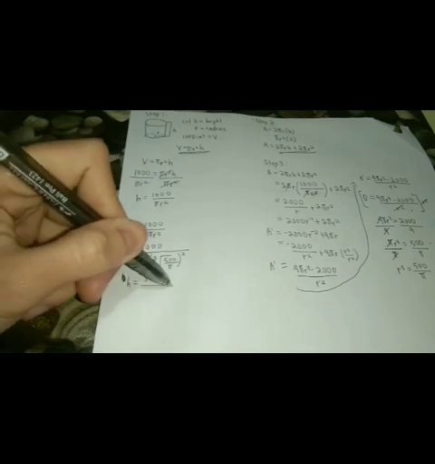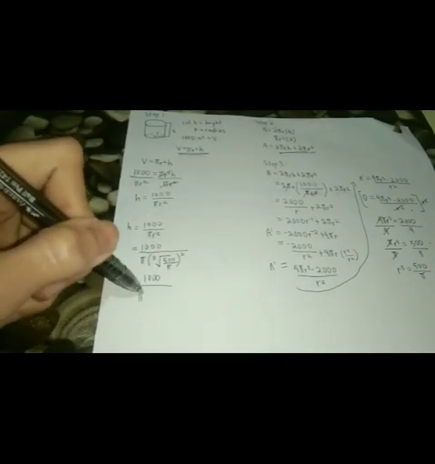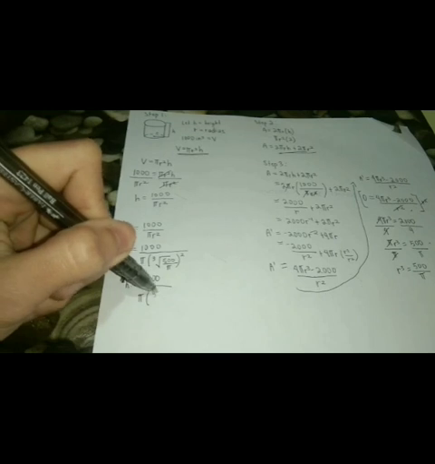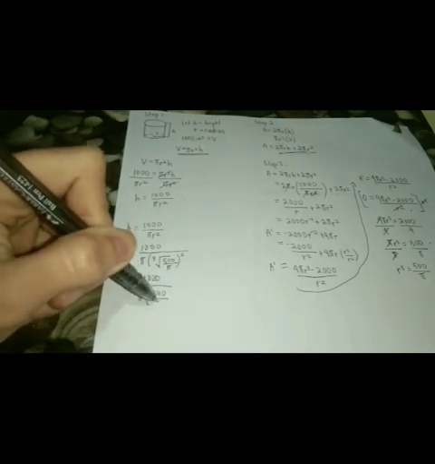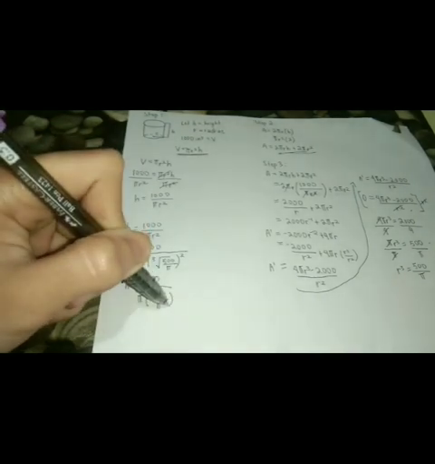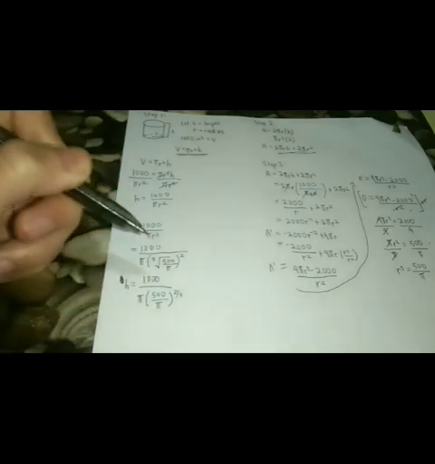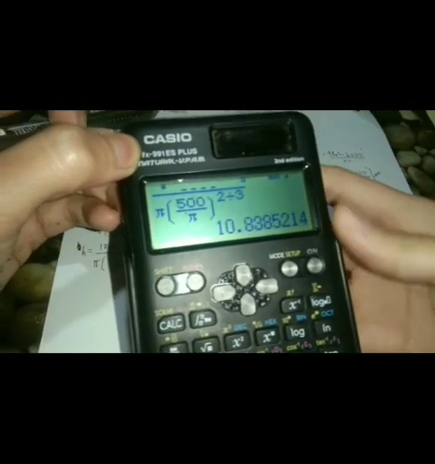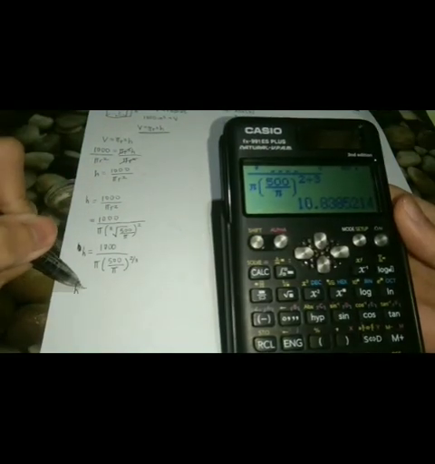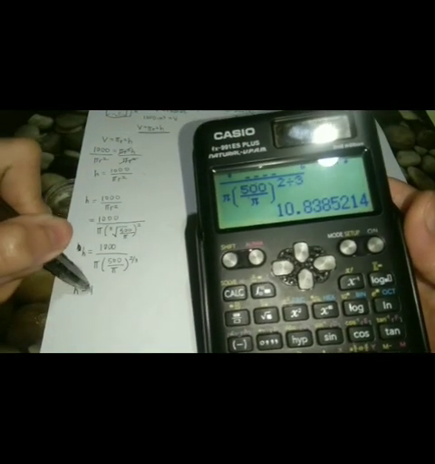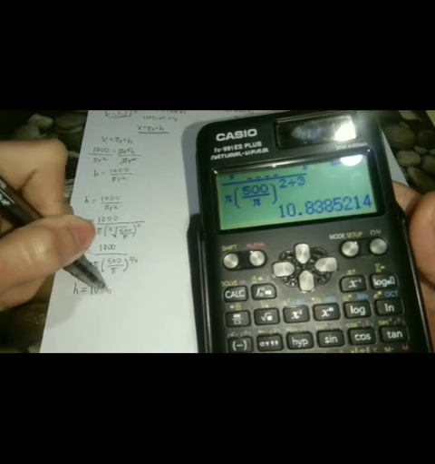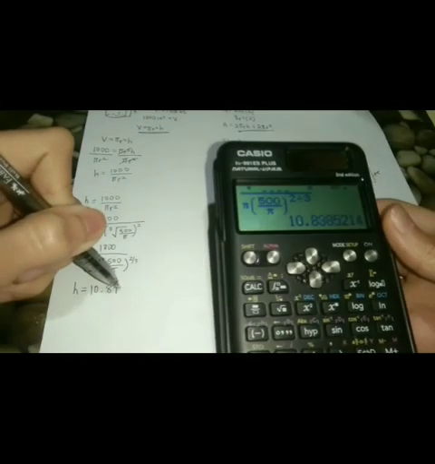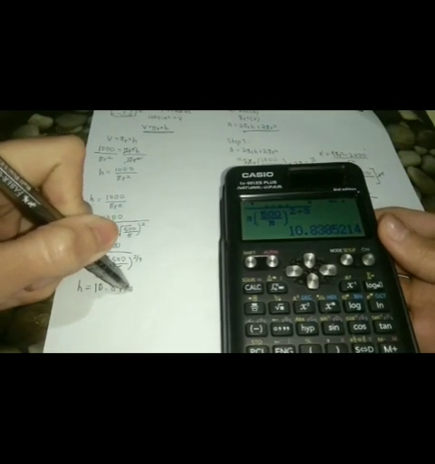To get rid of the cube root, it will turn into h is equal to 1,000 over pi times 500 over pi raised to 2/3. And using the calculator, it will give us h, or the height, is equal to 10.84 inch.